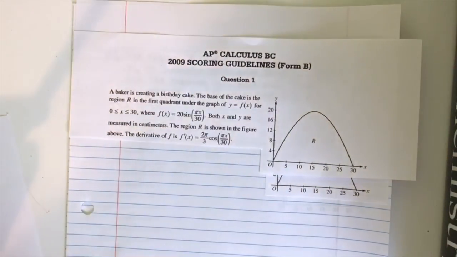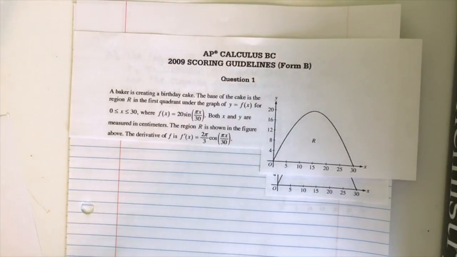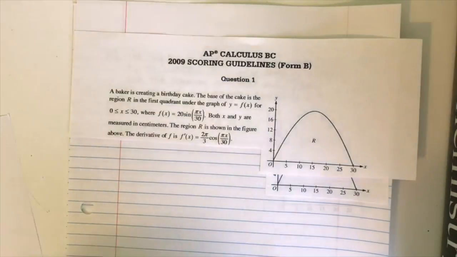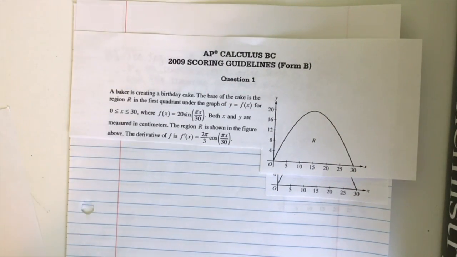This is problem 1 from 2009, Form B. So a baker is baking a birthday cake. The base of the cake is the region R, which is in the first quadrant under the graph y equals f of x from 0 to 30. f of x is 20 sine of pi x over 30, and x and y are both measured in centimeters.